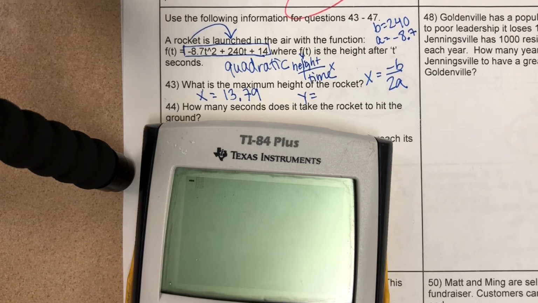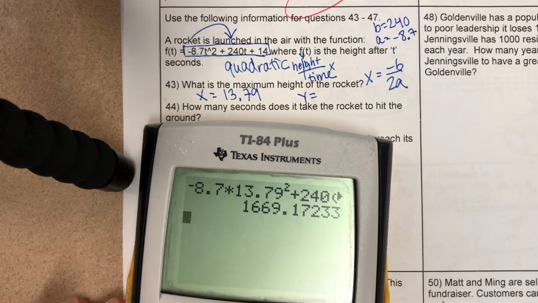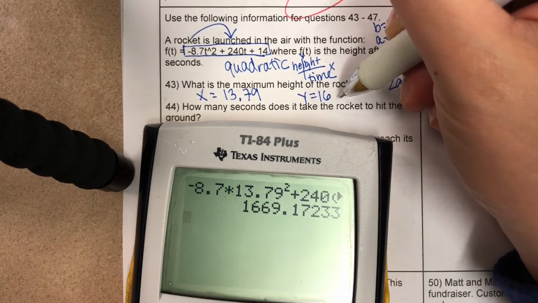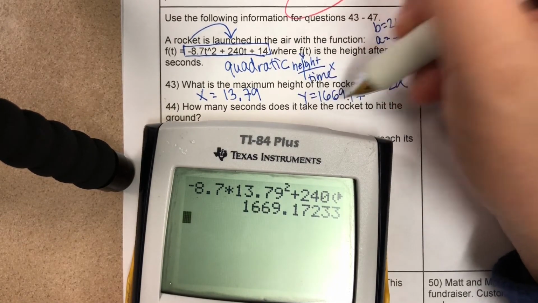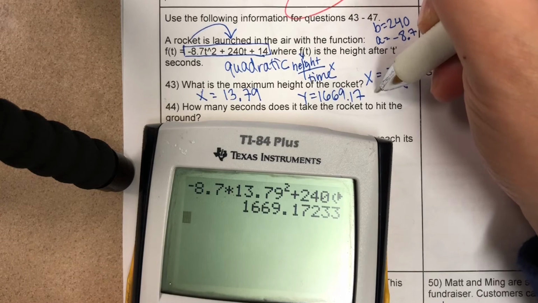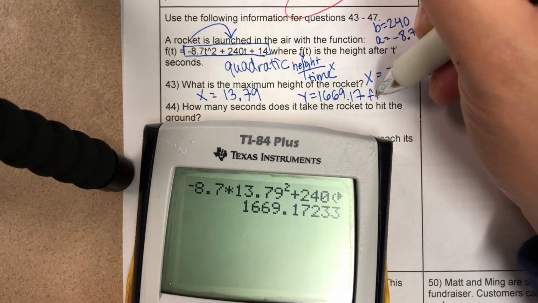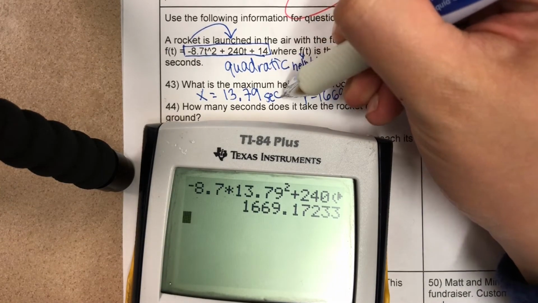So I begin with negative 8.7 times 13.79 to the power of 2 plus 240, and then I do times x again, which is 13.79, plus my c value here, which is 14. What I get there is 1669.17. So my y value is 1669.17. Which one of these is height? This is height, which is in feet, I guess, and then this one's going to be in seconds.